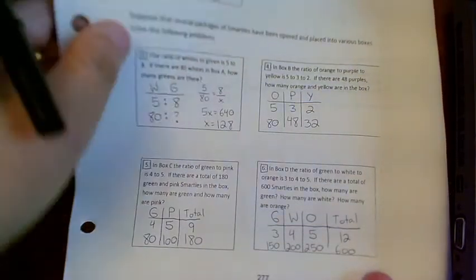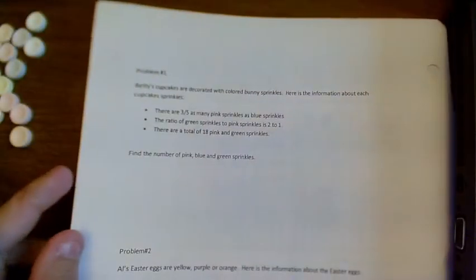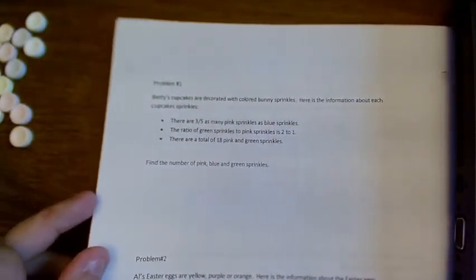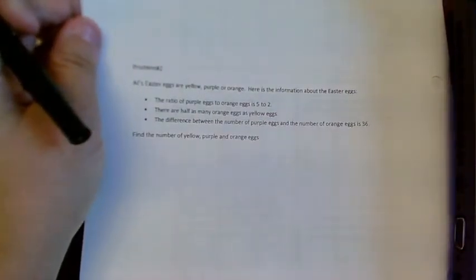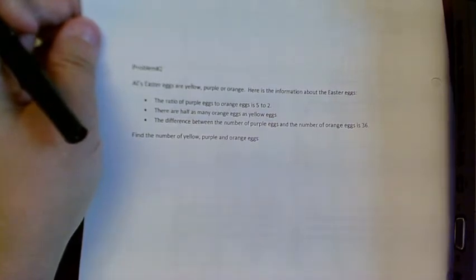Okay. All right. Next, 2 problems on the back on page 278. So again, why don't you go ahead and try these on your own and then unpause when you think that you have the answers.